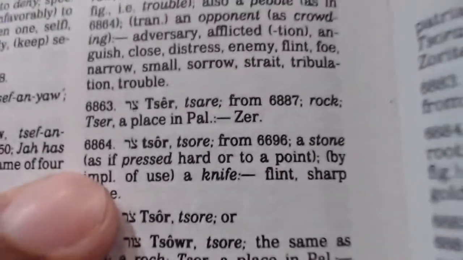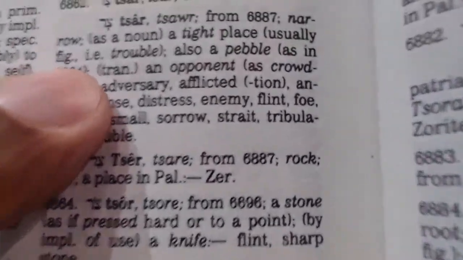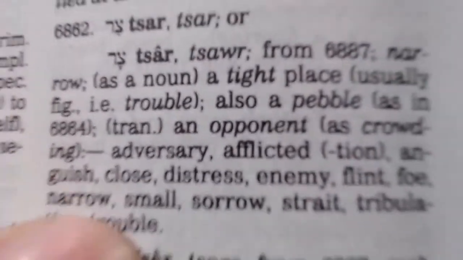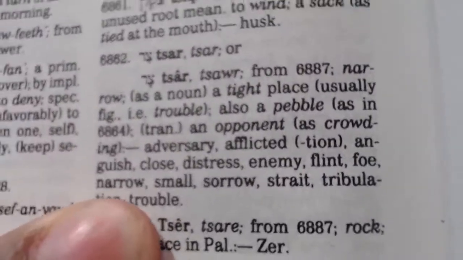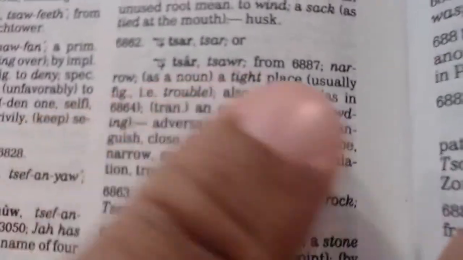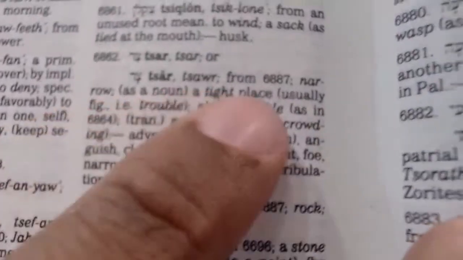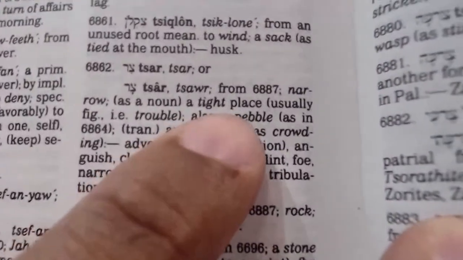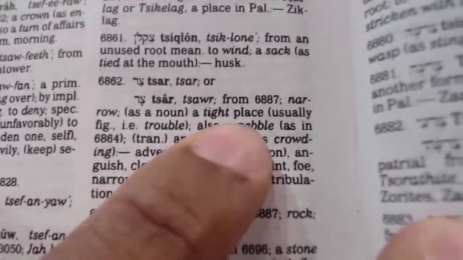Here we go. Here's that word we went over earlier. All right. Tazar. Can you see that? Right. That Tazar is the word of Ma Tazarium. And it says narrow as a tight place. That's the life you live in. You have to be on a tight schedule. You don't pay rent, right?